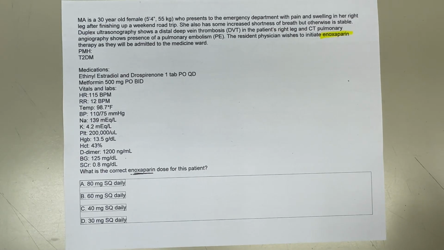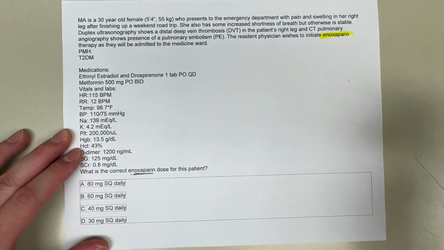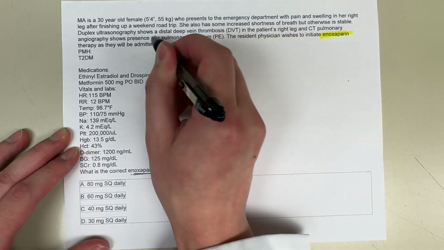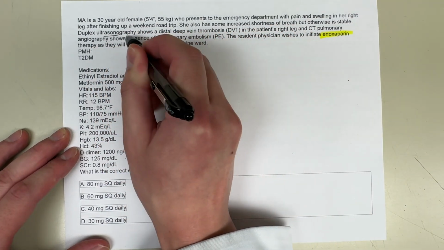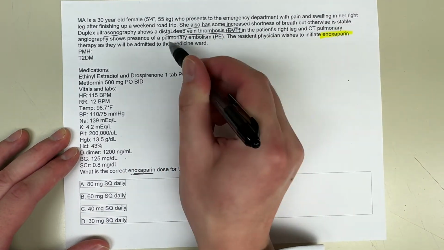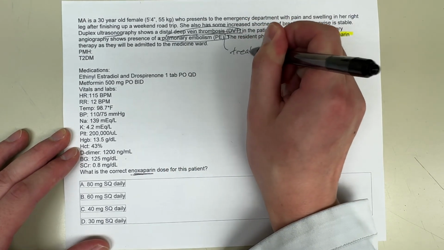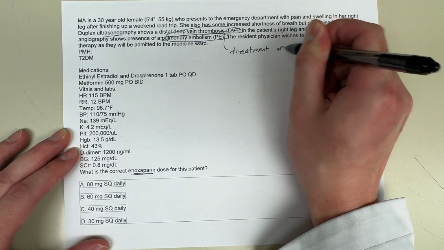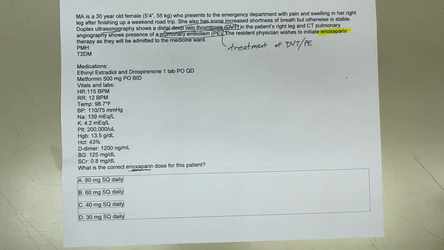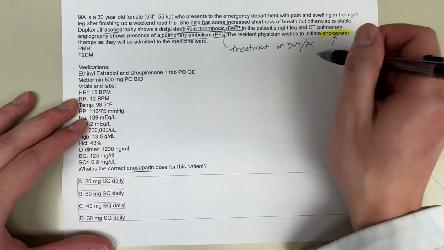So whenever they ask about enoxaparin, the thing you want to know first is if they're either treating or using prophylaxis for DVT and PE. If you read here, they already had the lab and the imaging that shows there was already a confirmed DVT, and their CT also shows confirmed PE, but either one, it doesn't matter, it's the same thing. So we've got treatment of DVT or PE, it's the same exact dose. So next thing you want to know is if you need to renally dose adjust it or not.